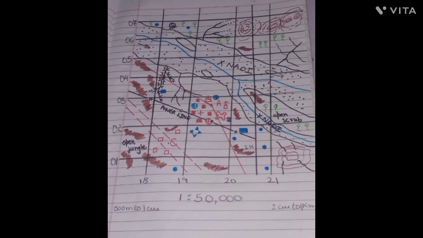So now we are going to discuss some questions related to topo sheet, and different types of questions will be asked, and I have used maximum questions here so that there should be less problem in exam. Now the first and main question is: which is the most important settlement of the above map?